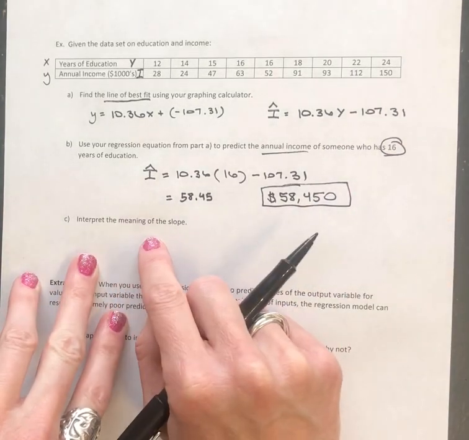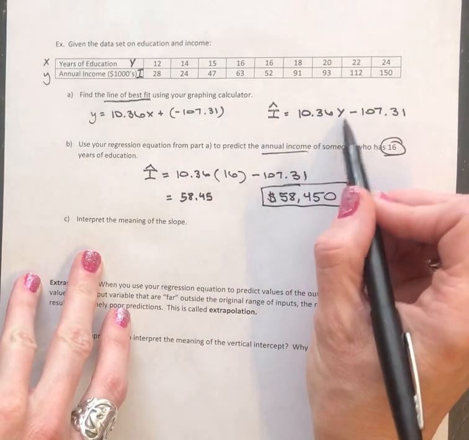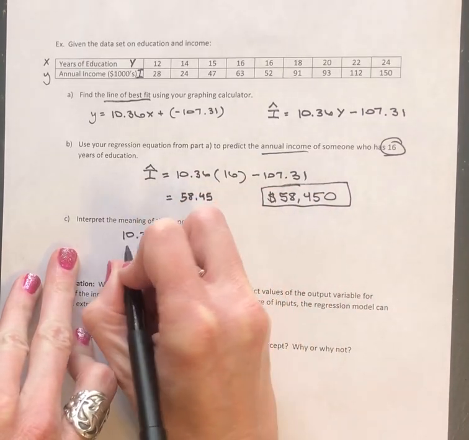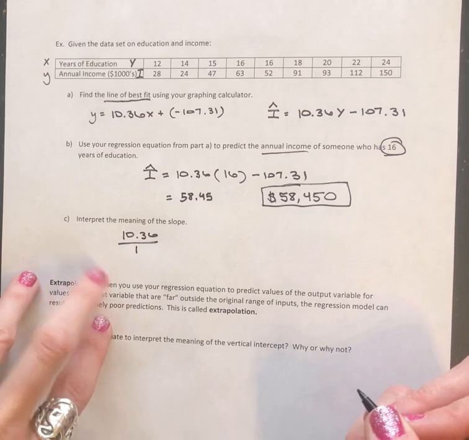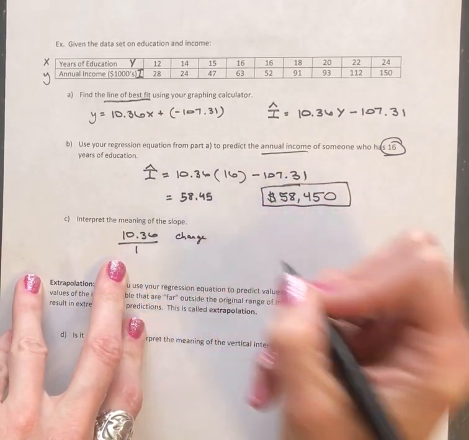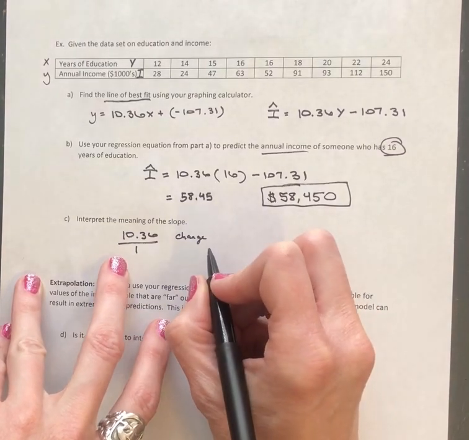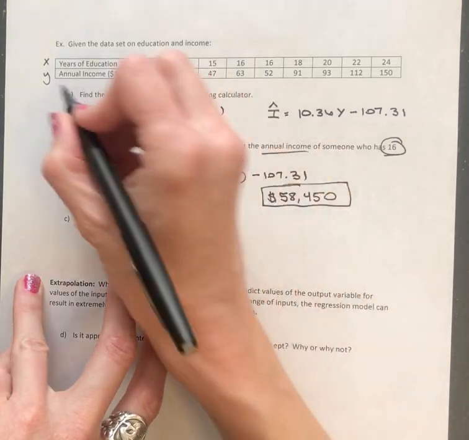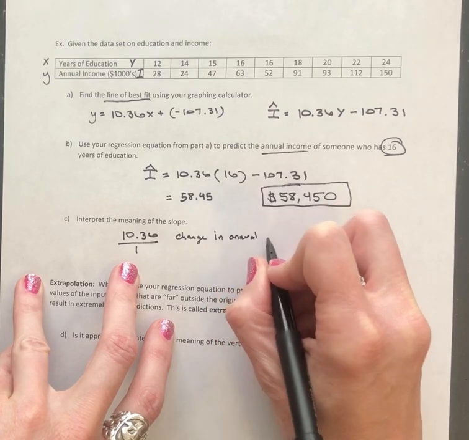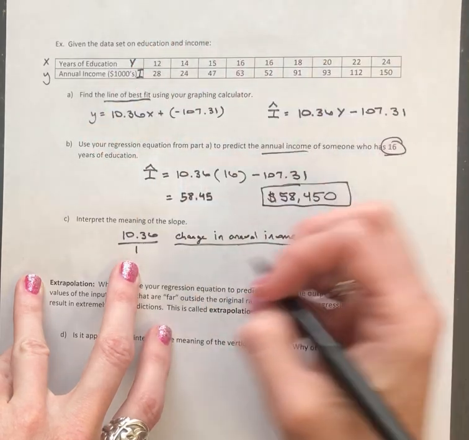Next thing we're going to do is interpret the meaning of our slope. Remember, the slope is the number that comes in front of the input variable. So in this case, that's 10.36. Whenever we're interpreting a slope, we're going to write it as a fraction over 1. And remember that slope is always changing your y value over changing your x value. So in this case, our y value was annual income. And our x value was years of education.